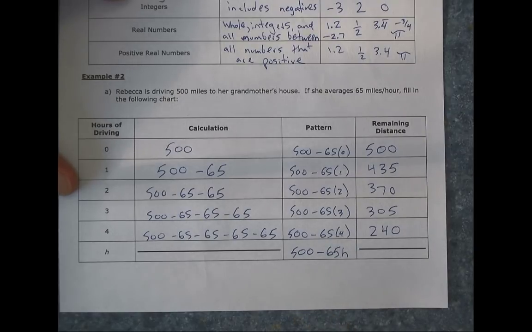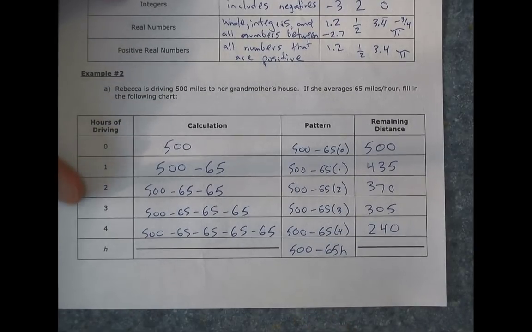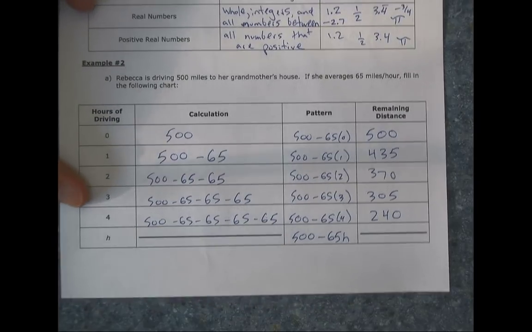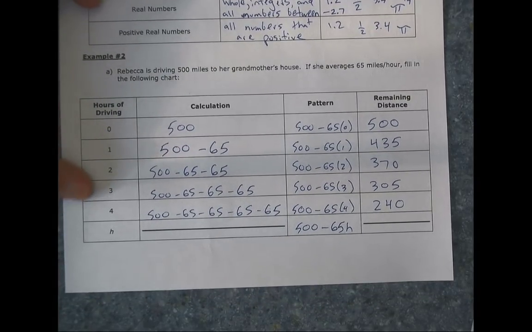All right, so the whole point of today now is to take this and put it onto the graph and then come up with a domain, so a set of numbers that represents the hours of driving or whatever it is in each situation.